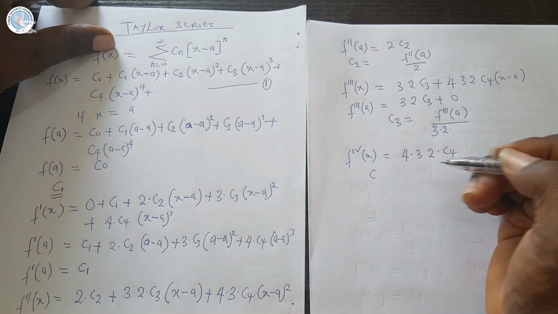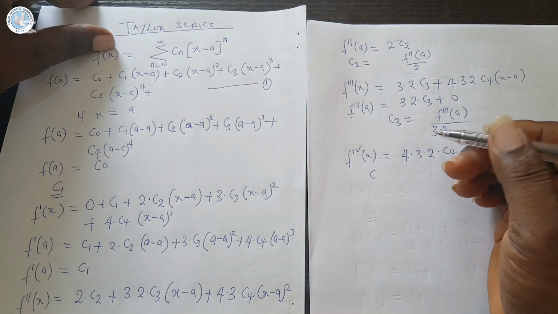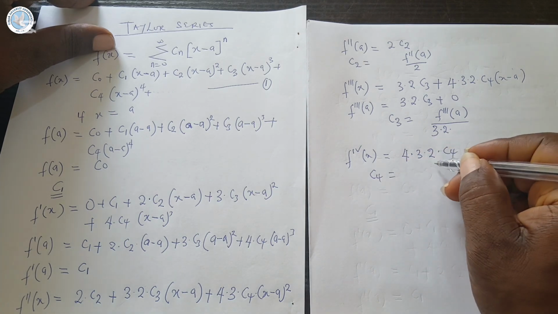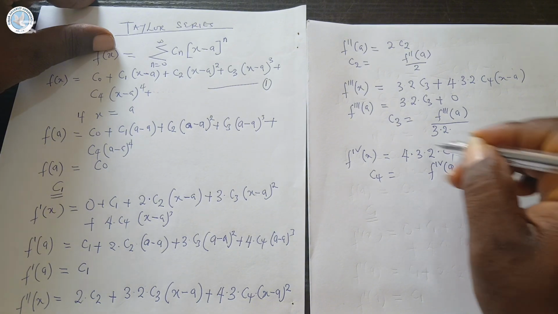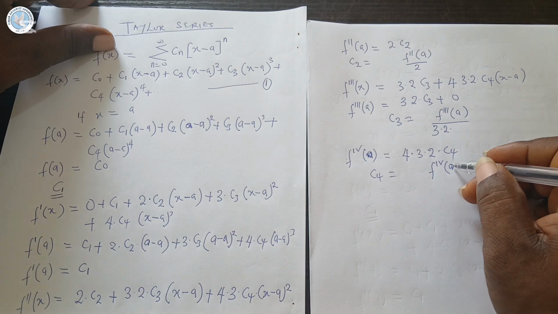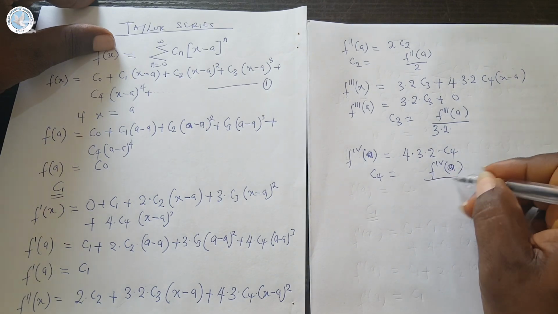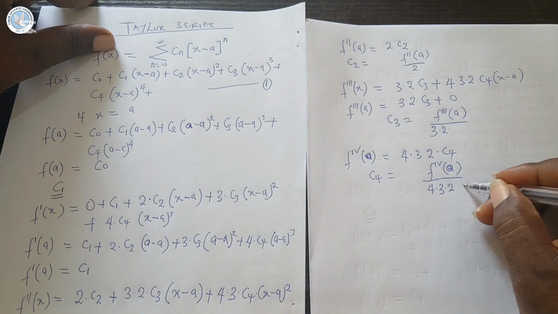So your c4 actually becomes f raised to the power 4 of a divided by 4 times 3 times 2.